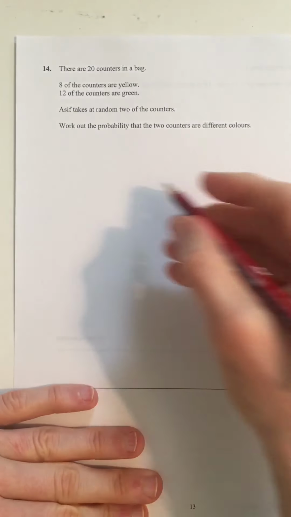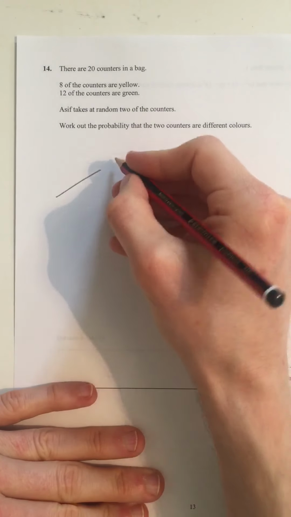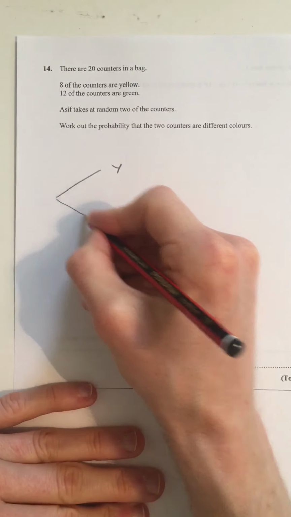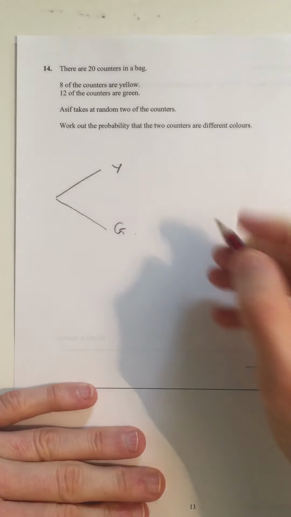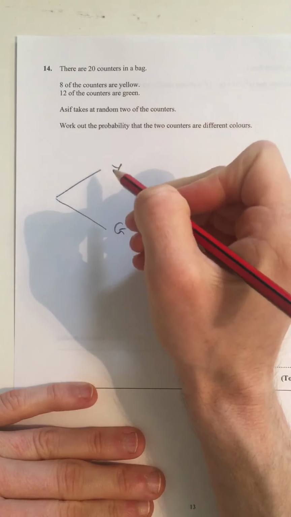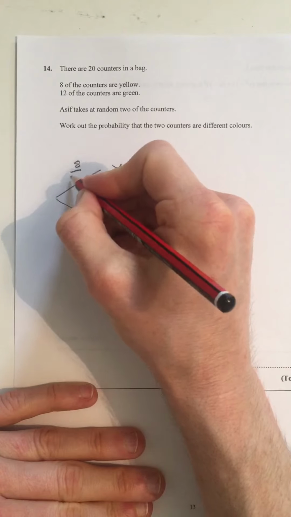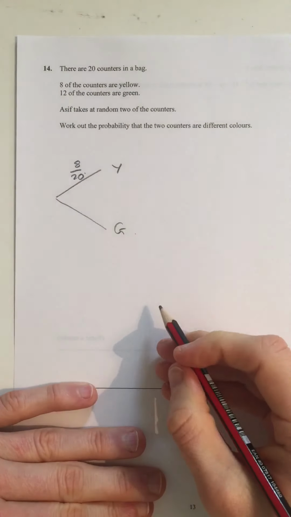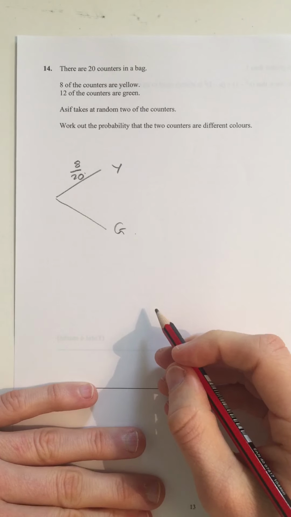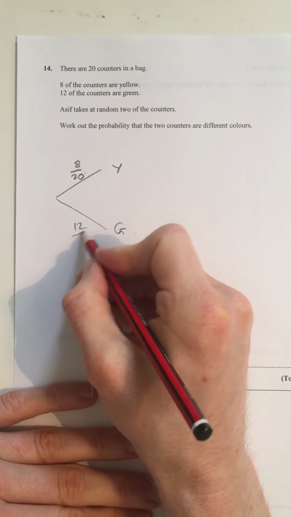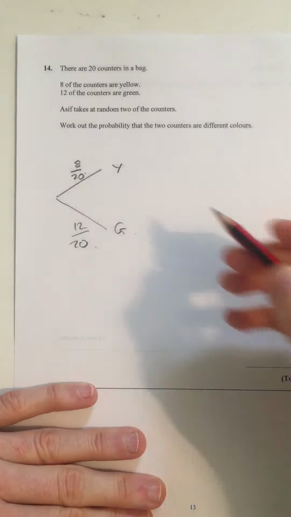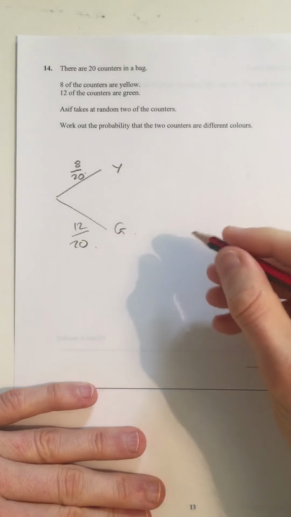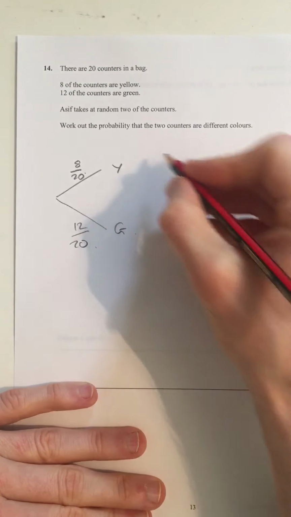So let's draw a little tree diagram. On the first counter, he could take a yellow or he could take a green. The probability of taking a yellow the first time would be 8 out of 20, because there were 8 yellow counters he could pick out of 20 different ones that he could have taken. And green would be 12 out of 20. So these are the probabilities of the first counter being taken, being yellow or green.